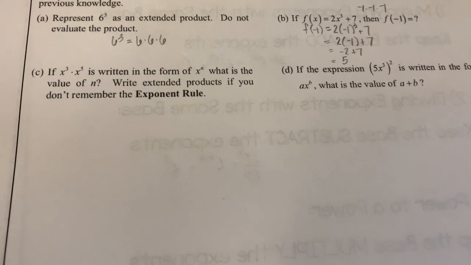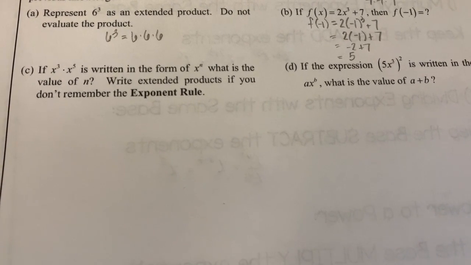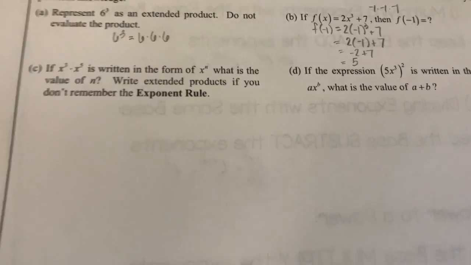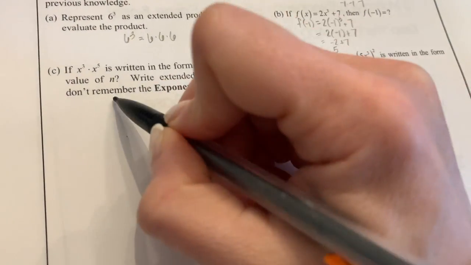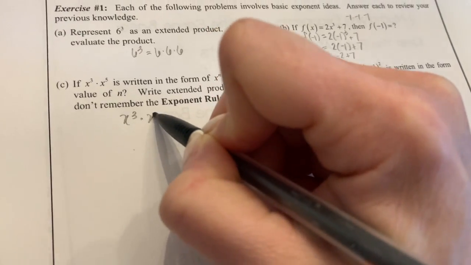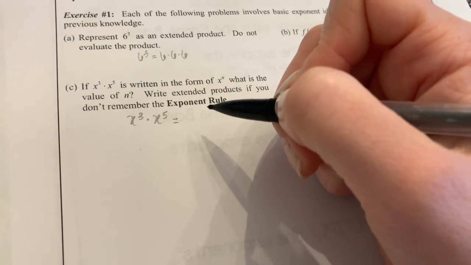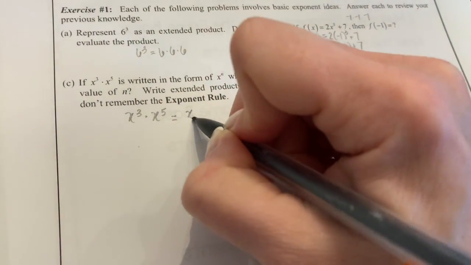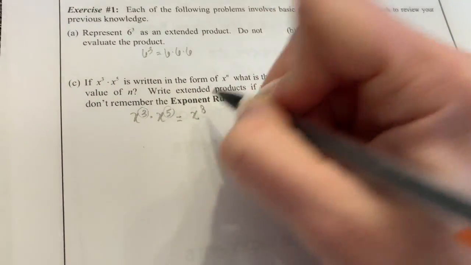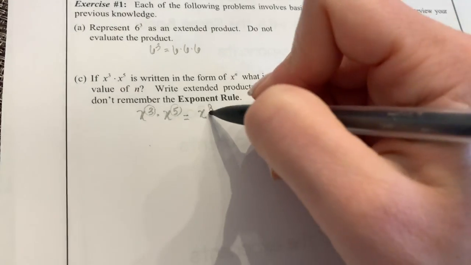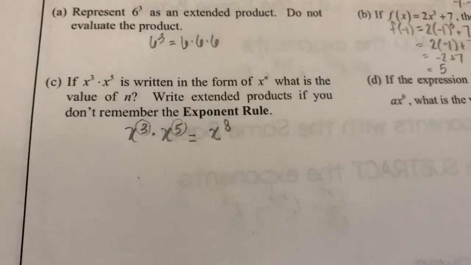If x to the 3rd times x to the 5th is written in the form of x to the n, what is the value of n? So what that means is just use your exponent rules. x to the 3rd times x to the 5th. What did we just say? We're multiplying 2 exponents with the same base. So we would keep the base and add the exponents. So that would be x to the 8th power. So when they're asking for the value of n, that means that it would be 8. n would be 8. Okay.